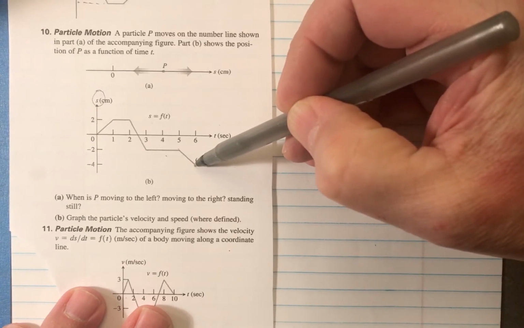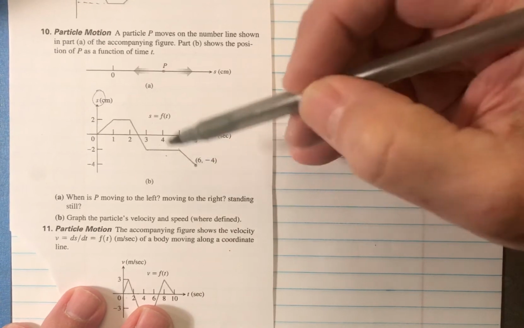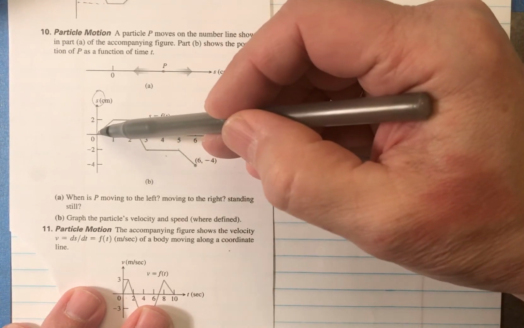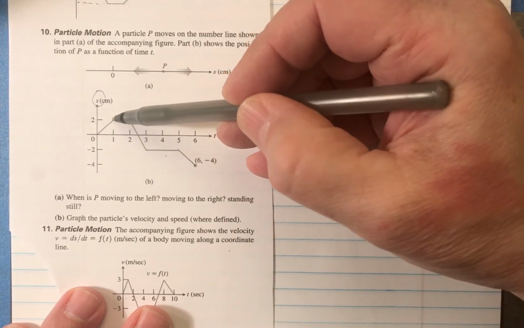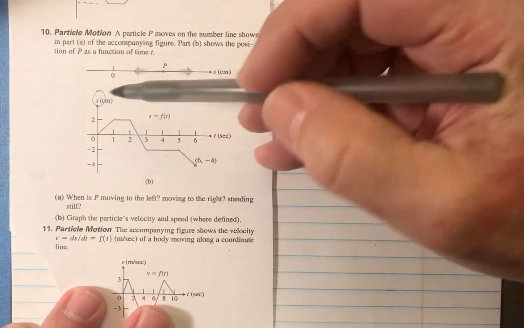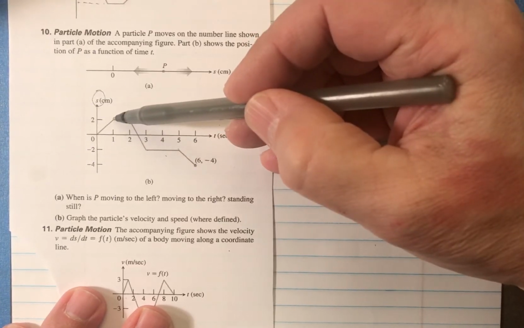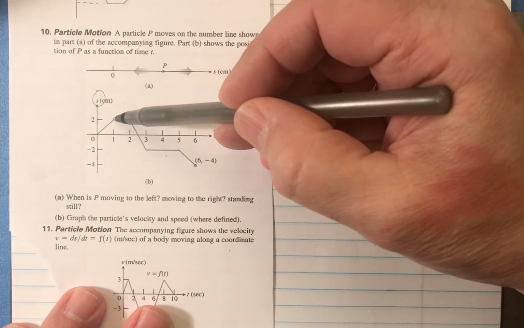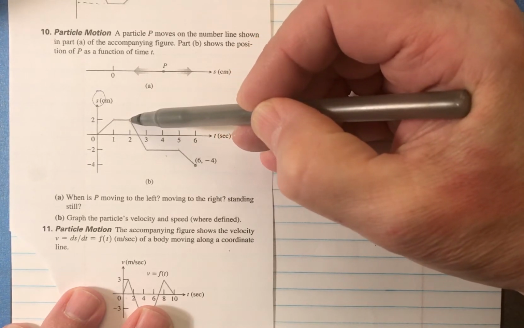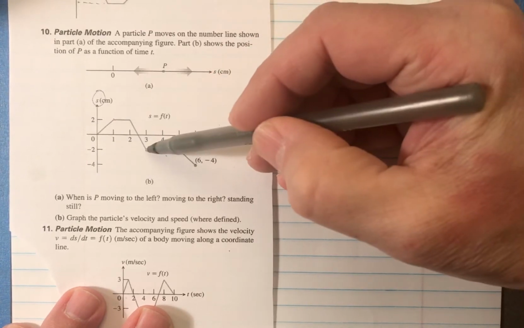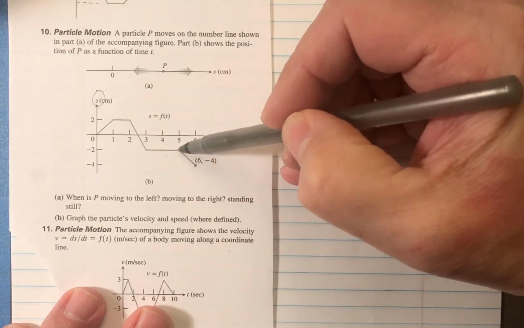Now, it's going to be moving to the right whenever it is positive, but that will only be from 0 to 1. And then standing still, it will be whenever the velocity, which is the slope, is 0. So that would be from 1 to 2, and then from 3 to 5.